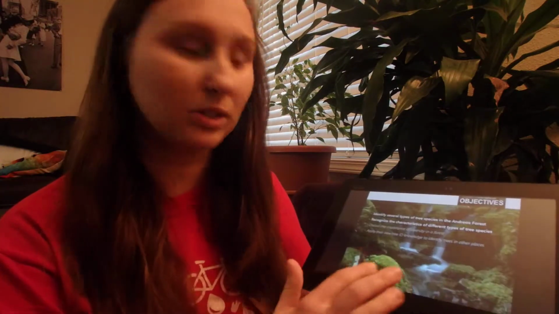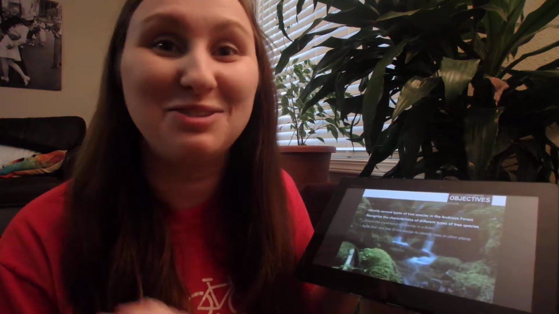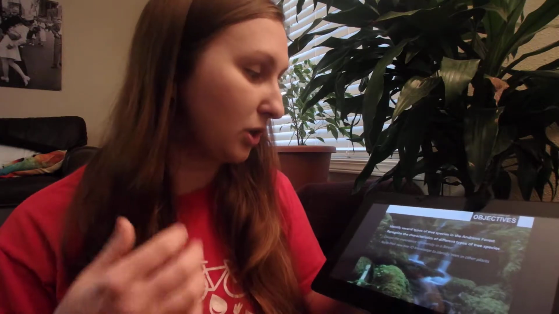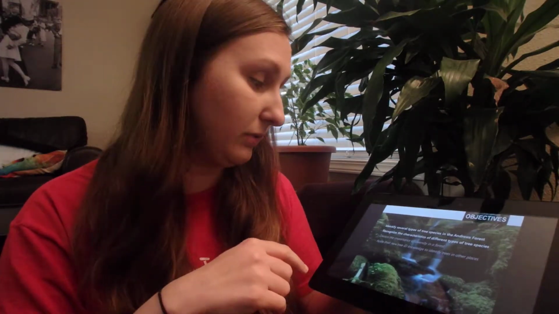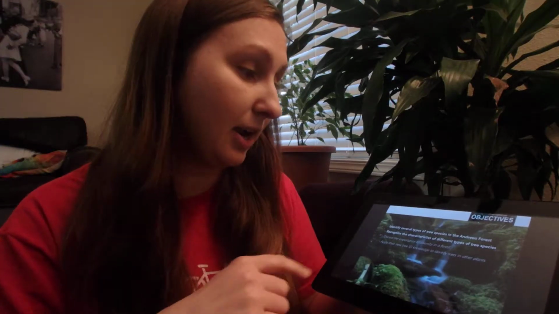Obviously you're not going to be able to read all of this, but I did want you to get a sense for the flow of what the students would be doing out in the field. The two objectives that I have here that are bolded are identifying several types of tree species in the Andrews Forest, and currently they're trying to identify 4 on the current iteration that they've already developed, and then recognizing the characteristics of different types of tree species.